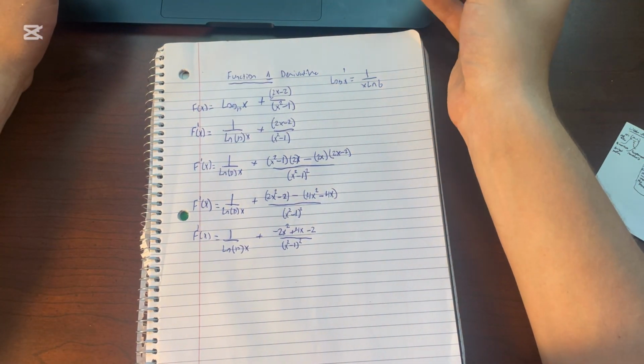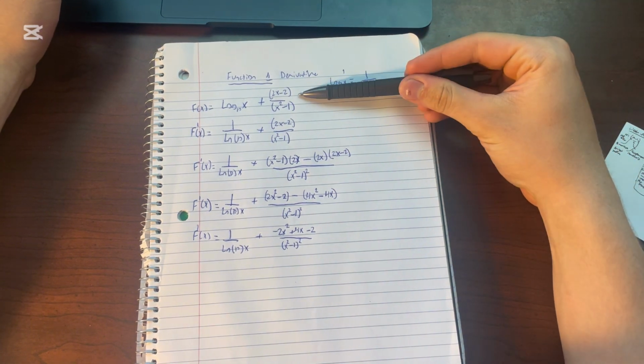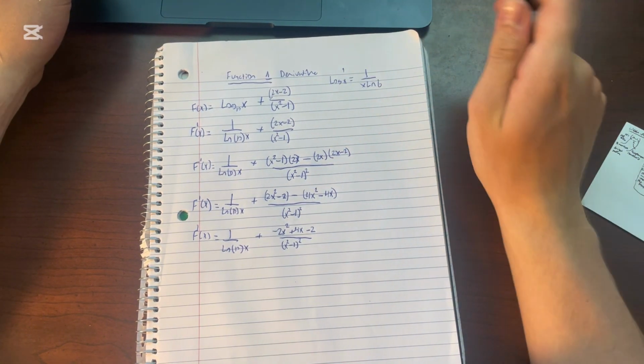First, we're going to do our function that is a combination of a logarithmic function as well as a rational function right here, with a numerator and a denominator both having an x. Now this is going to make for an interesting derivation.